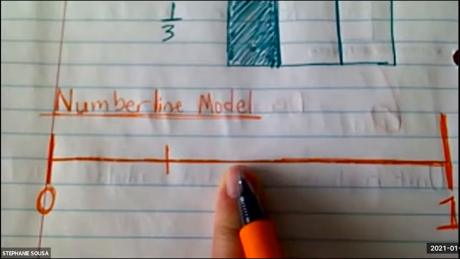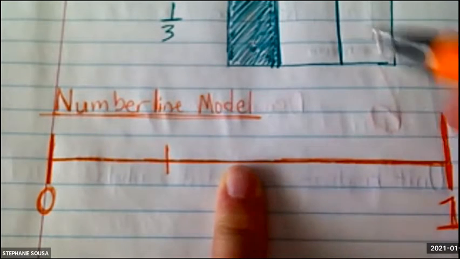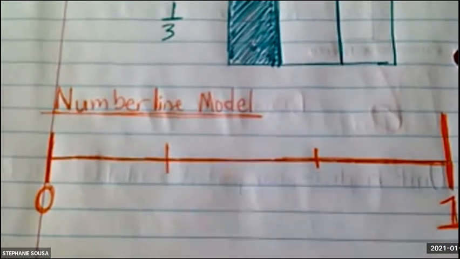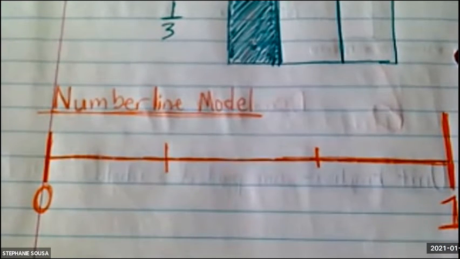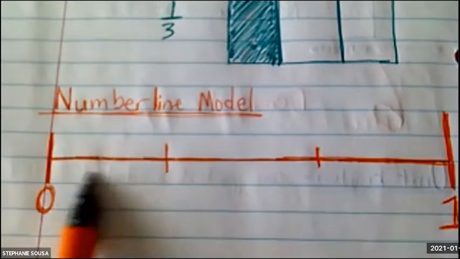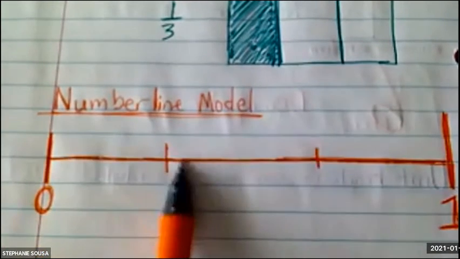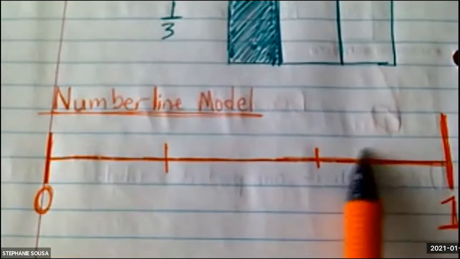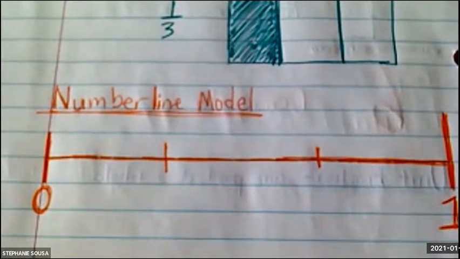Now I'm going to do the same thing. I got my finger in the middle, and I'm going to move over to the right a little bit. And boom, when I lift up my finger, look what I have. 3 pieces. 1, 2, 3. Okay, so this right here would be thirds on a number line.